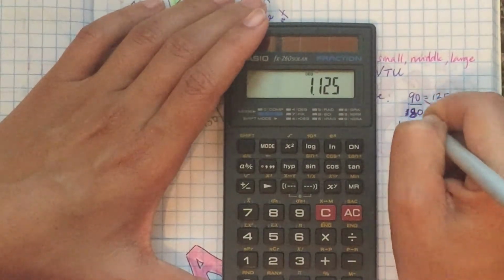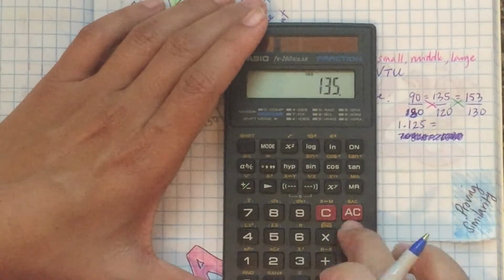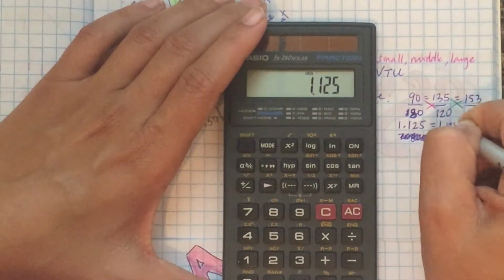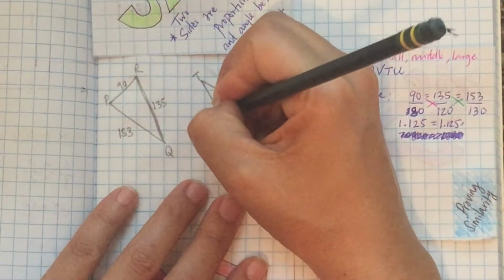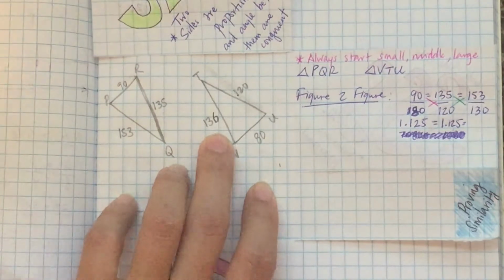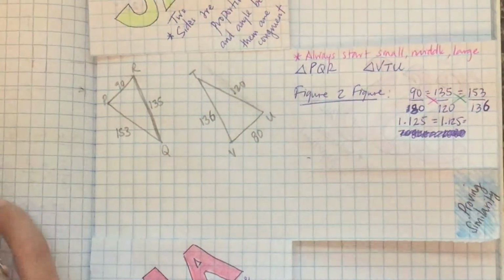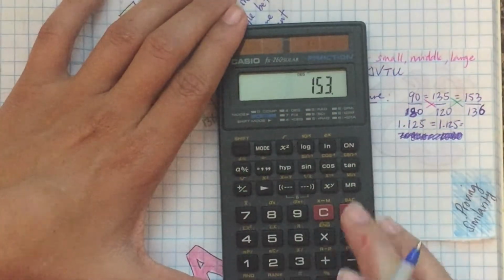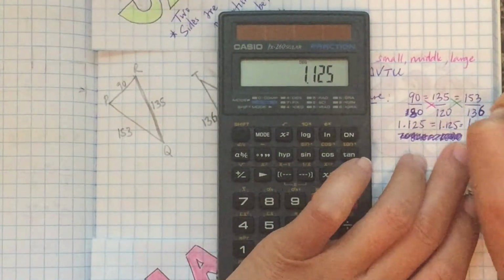Alright, then I'm going to go ahead and divide. So I'm going to get 1.125 for all of them. Remember there are 3 ways you could do it, right? You could divide, you could cross multiply, and so forth. I'm going to go ahead and show you the cross multiplication one as well. So 90 times 120. This is a listening check. Color in 1.125, all of them.